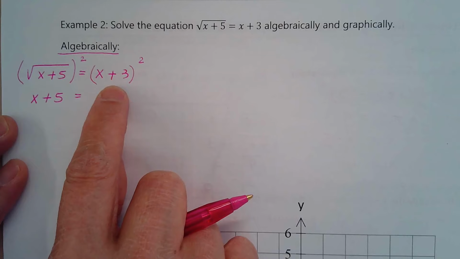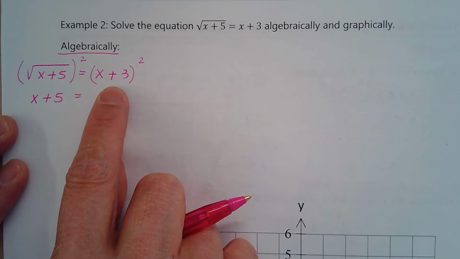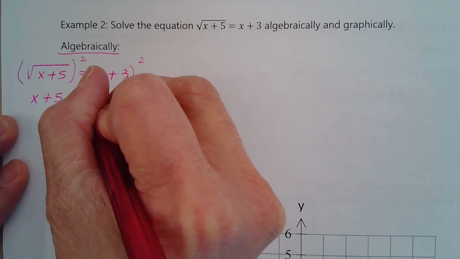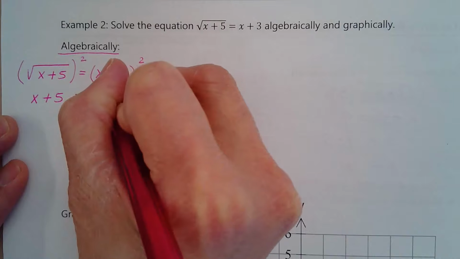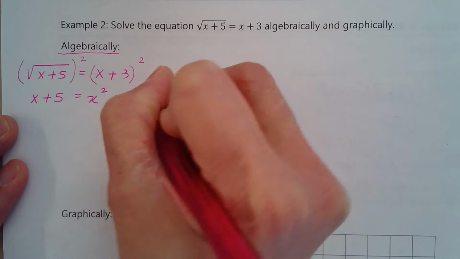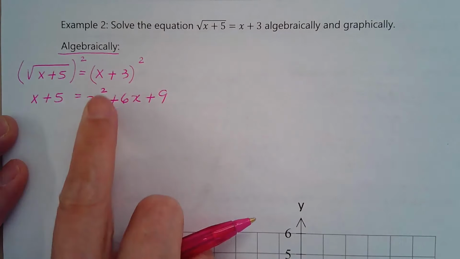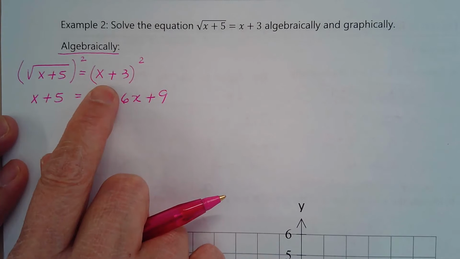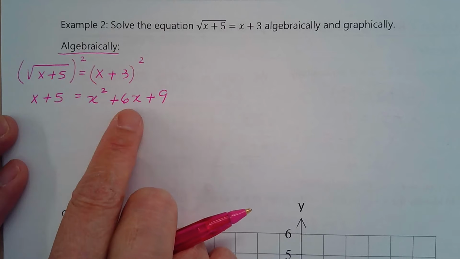What would this give us? x plus 3 times x plus 3. So what would that give us? It's going to be x squared plus 6x plus 9, because it's x plus 3 times x plus 3. Is everybody okay with that?